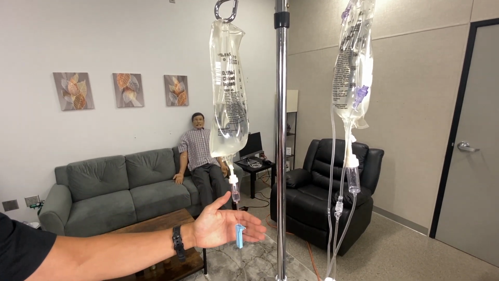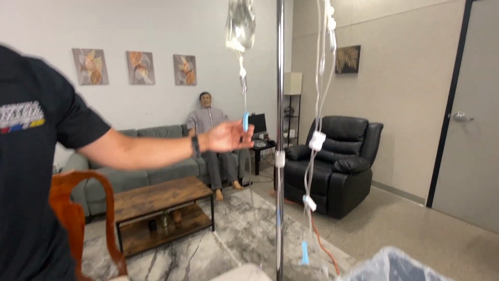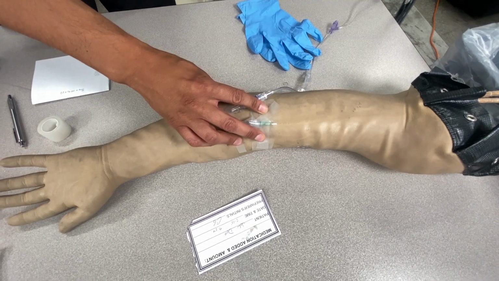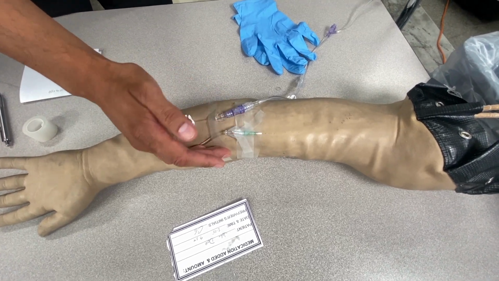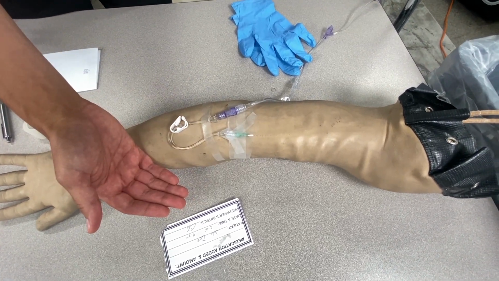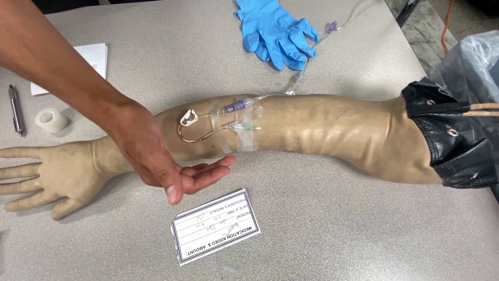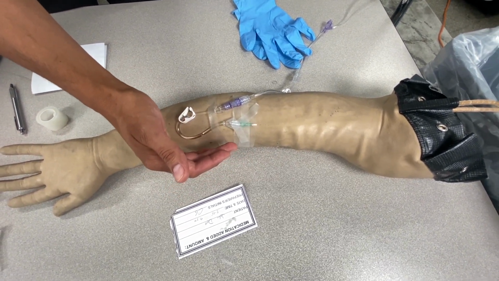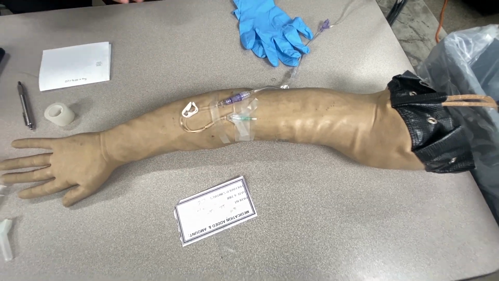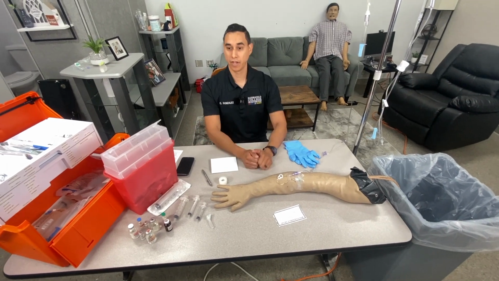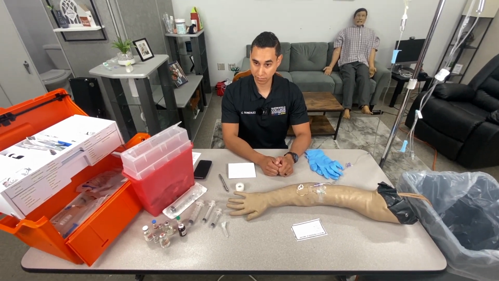And I want to make sure that my IV that is connected to the patient is good and not infiltrated. I will open it up, let some fluid run. There's no infiltration. All right, so we are good there. So I am now ready to start the scenario.